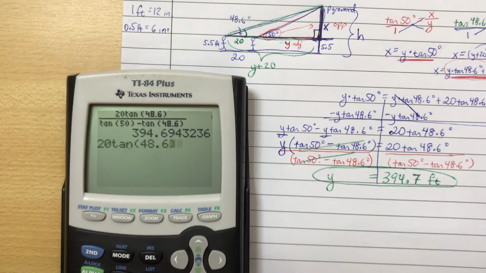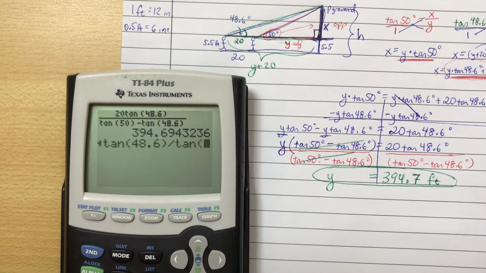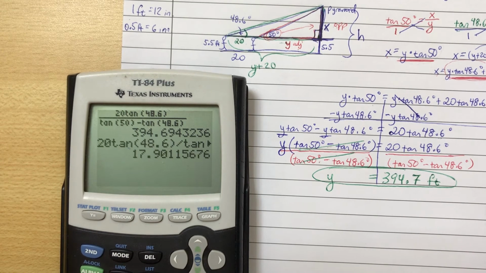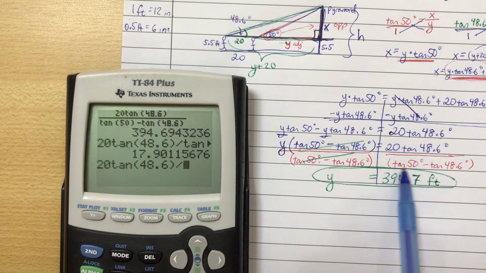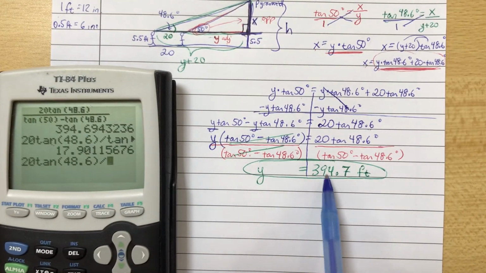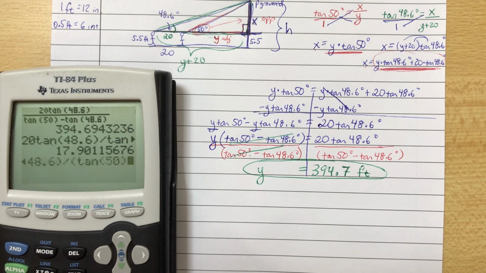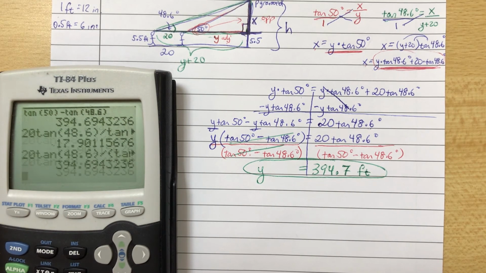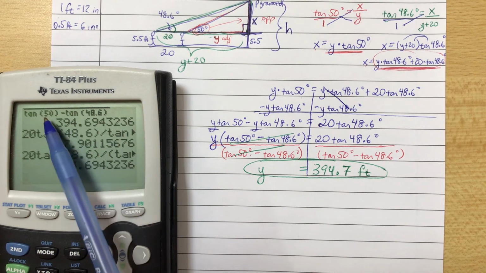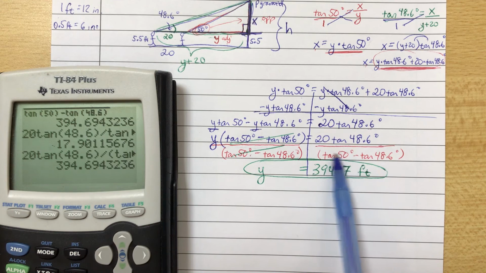394.7 feet. Now, just to show you, if you don't type it as a fraction, you can still get it. But tan 48.6 divided by, I'm going to do this wrong. I'm going to type tangent 50 minus the tangent of 48.6, and I'm going to get the wrong value. I get 17.9. The reason I got that is because the calculator was only dividing by this value, but I want the calculator to divide by this whole thing. So when I hit the divide sign, I need to open parentheses, then I type the tangent of 50 minus the tangent of 48.6, close parentheses at the end, and I should get, there's my 394.7. So it's a lot easier, I think, to type it as the fraction, because then I just type exactly what I've written. But you can do it the other way, just be careful.